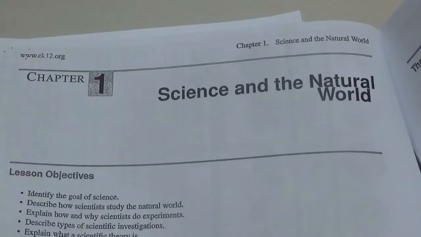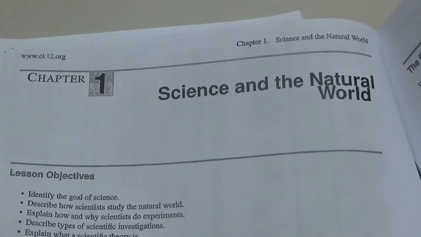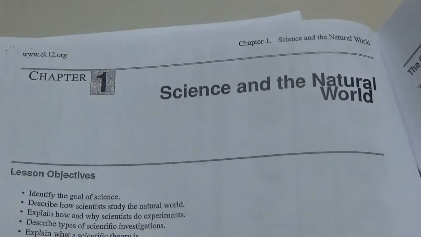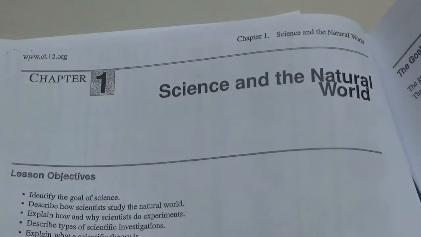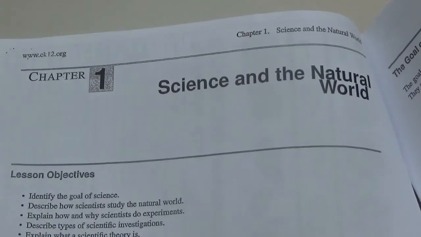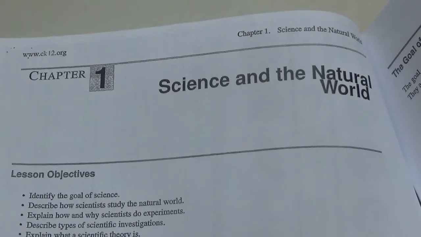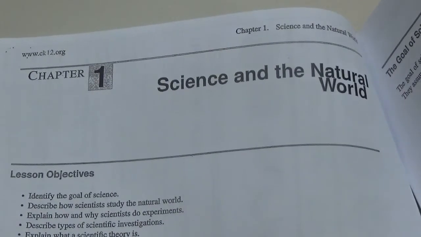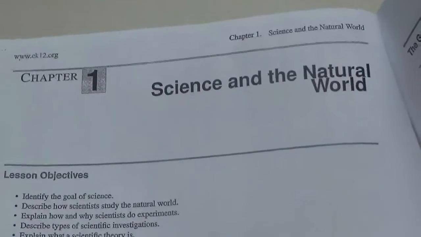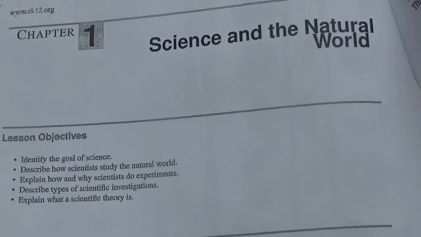This is found on ck12.org. If you'd like additional resources, you can go on ck12. There's a few videos, there's quizzes and things like that. You don't need a login. Do use your Google ID to sign yourself in. You don't need like a passcode or anything like that. You can just search for science in the natural world and this information will come up.